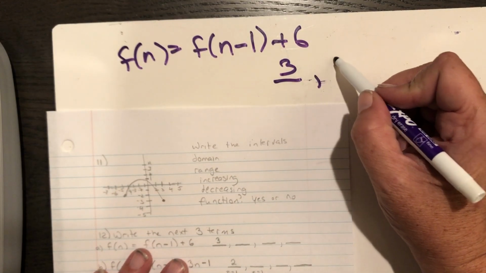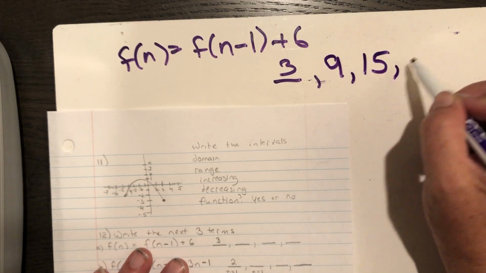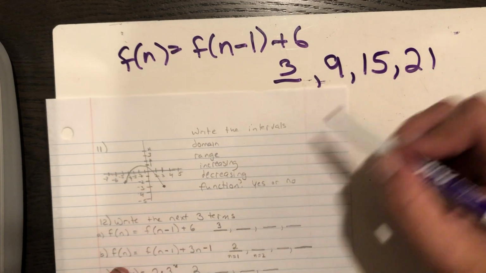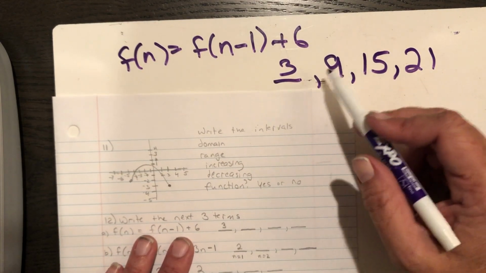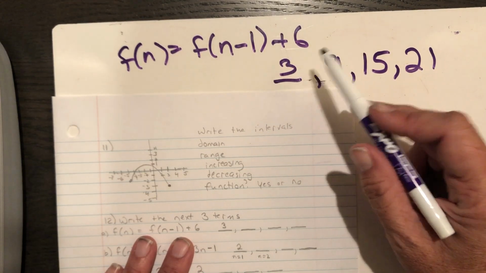3 plus 6 is 9. Plus 6 again is 15. Plus 6 again is 21. That's really what you do there. You recognize the rate of change, and then that's how you change each number, because you saw that that rate of change is 6.